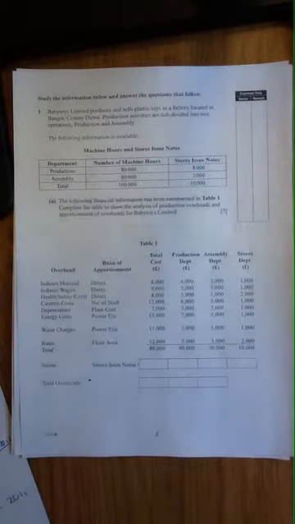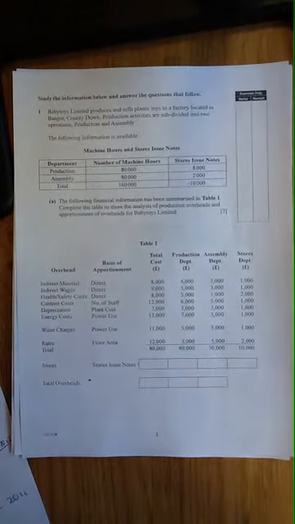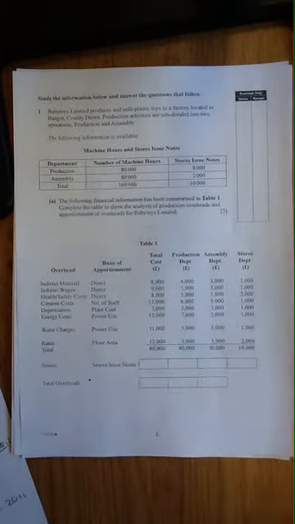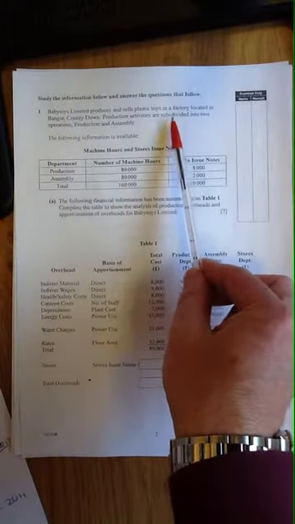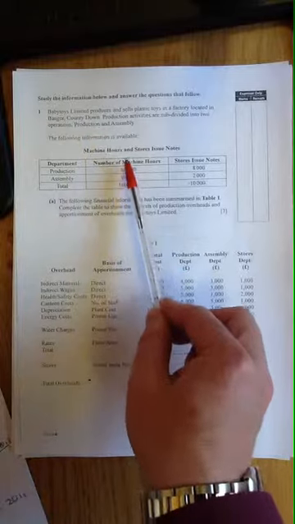This is the second tutorial on absorption costing and it is taken from June 2011, and the question is Baby Toys Limited, which produces and sells plastic toys in a factory located in Bangor, County Down, and the production is subdivided into operations, production and assembly.